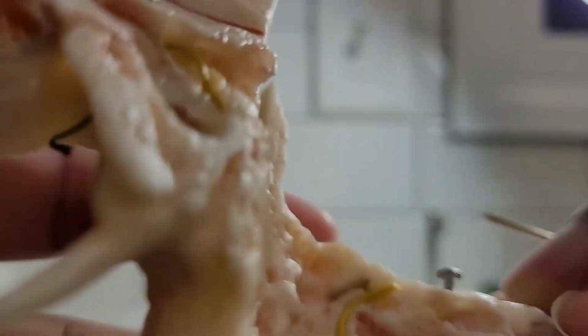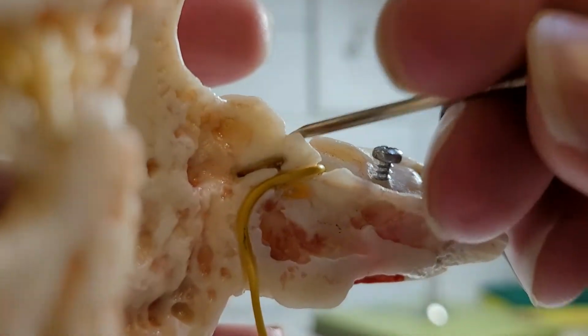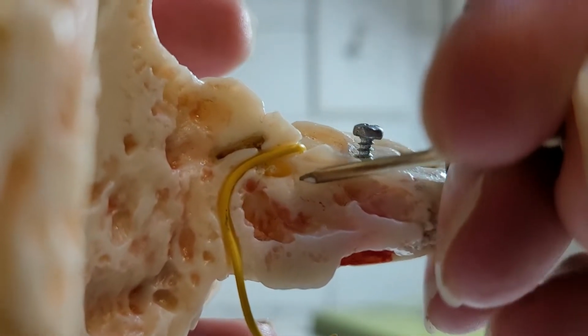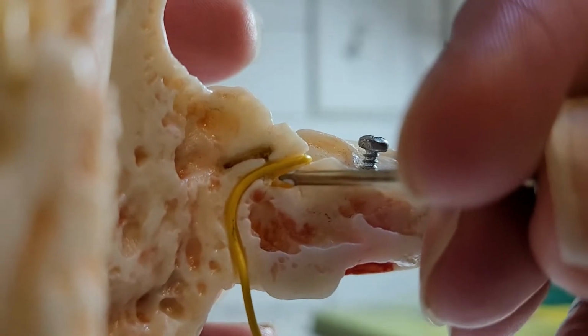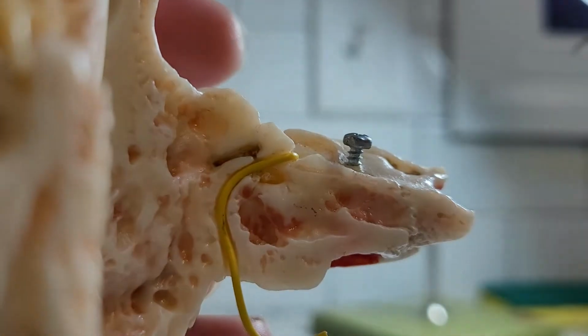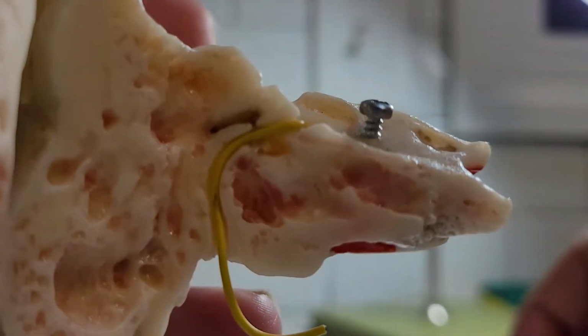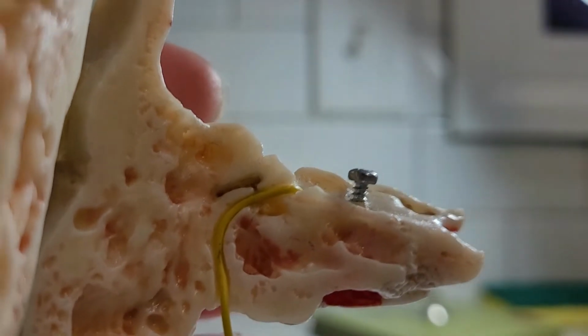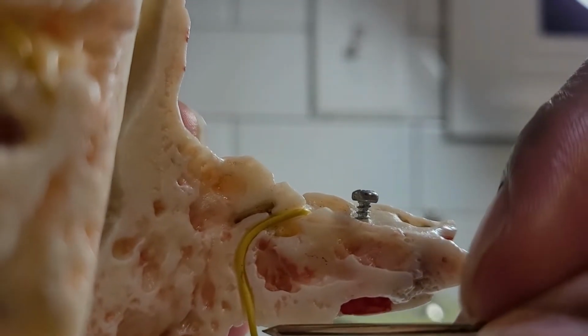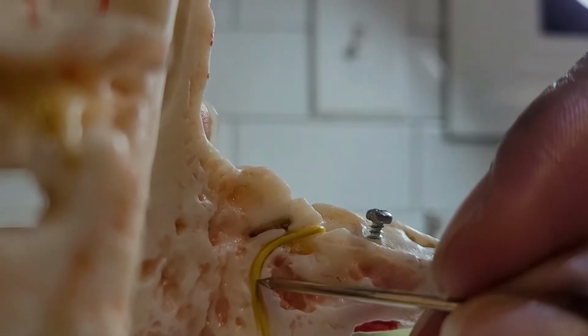and you can't really see it, but it's on this model. It's hidden deep in here, right in here, right there. That'd be your incus, and like I said, once I bring this to lab, you can see a better close up view of it. But here we see the facial nerve going through the facial canal area.